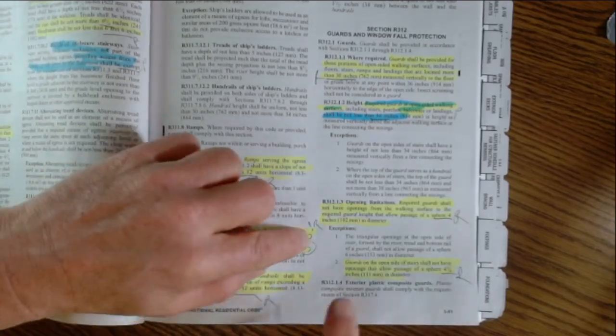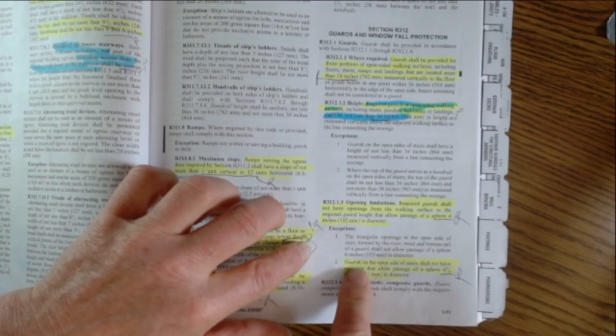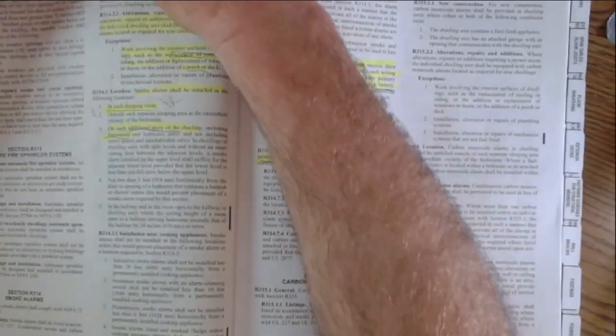Same thing. The triangle formed at the open side of stairs. Know that it's 6 inches there. That'll pop up occasionally. I've never seen that on tests, but you need to know that.